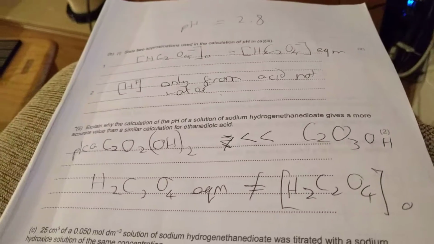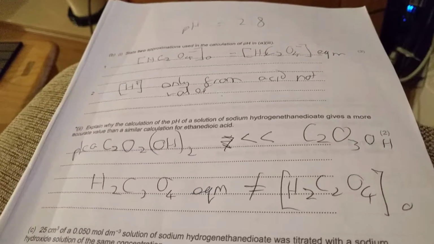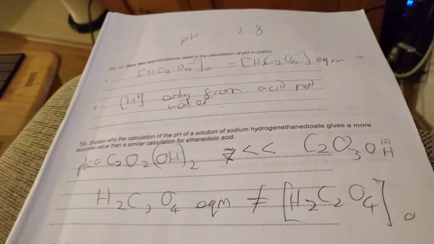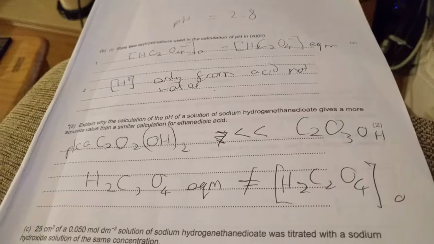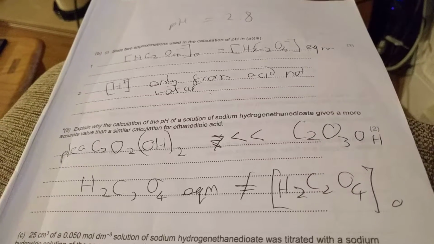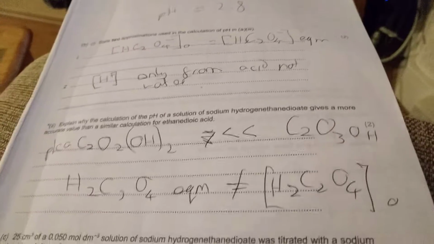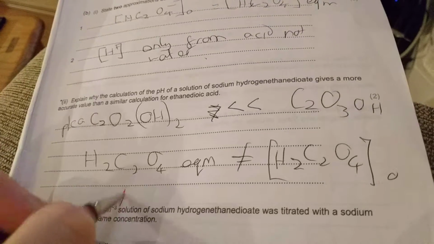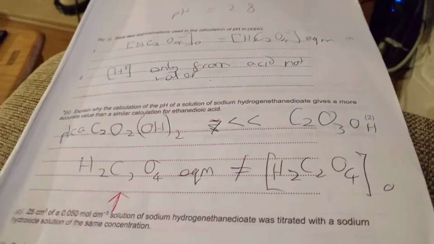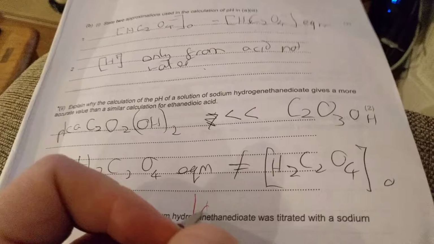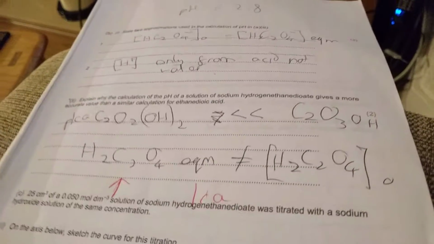If that's the case, then we can't say that the concentration at equilibrium is the same as at the initial starting point. So using the dioic acid, which is this one, is going to be inaccurate because my Ka expression is going to be inaccurate.